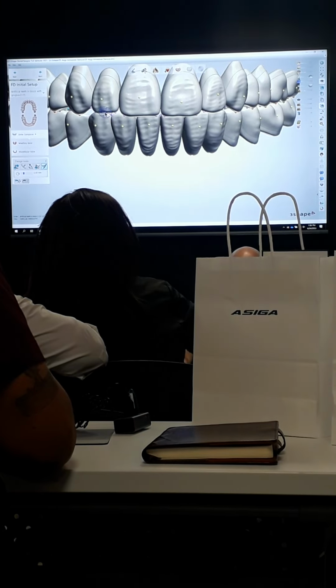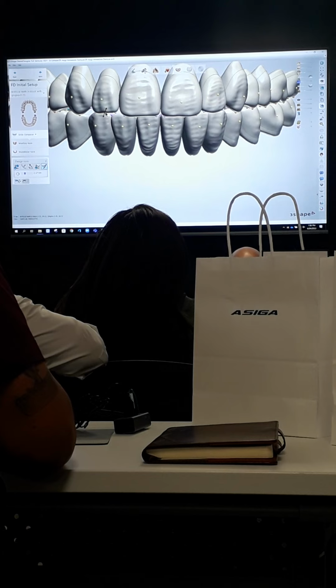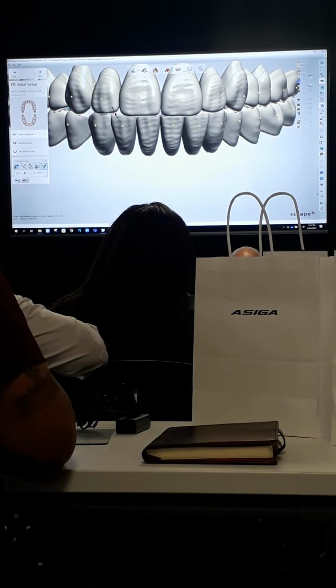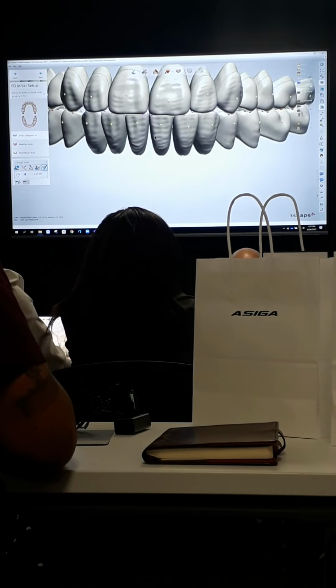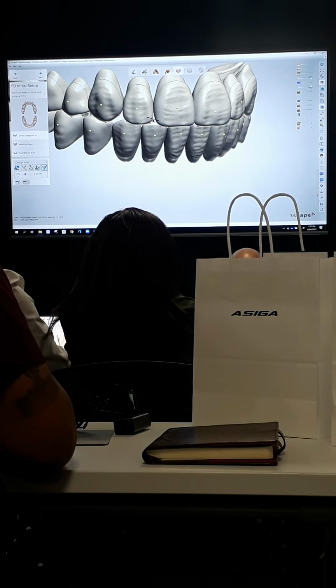Same thing with this bicuspid. I don't like how it's not shaped like the other side. So I'll just kind of round that down a little bit. Close this embrasure a little bit.